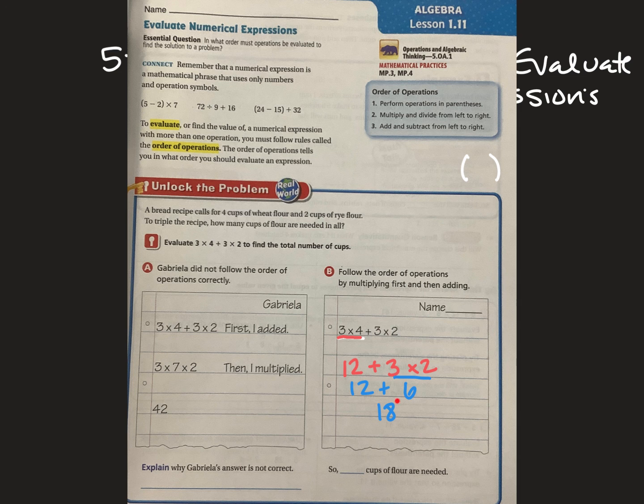There's going to be 18 cups of flour for the tripled recipe, for the 3 bread recipes that you're going to do, which makes a whole lot more sense than 42 cups of flour. You're scooping and scooping and scooping like crazy. So why was Gabriella's answer not correct? She added before she multiplied. Add before multiply. But 18 cups of flour is what's needed, not 42.